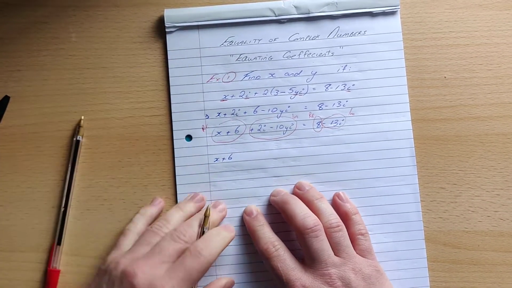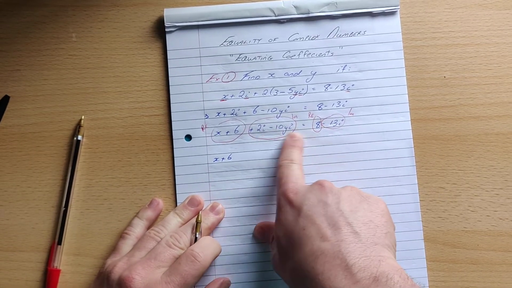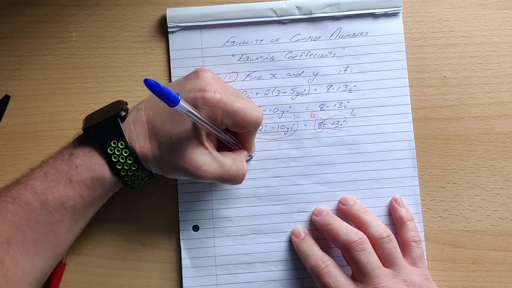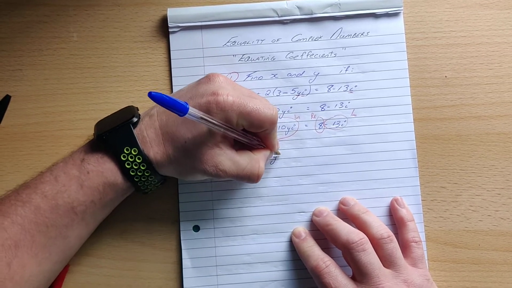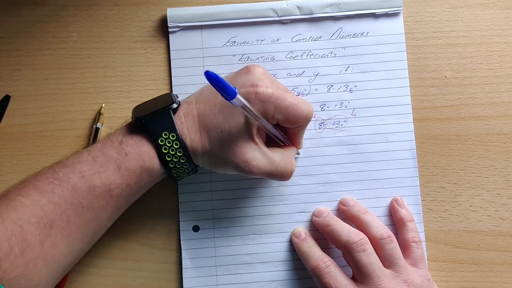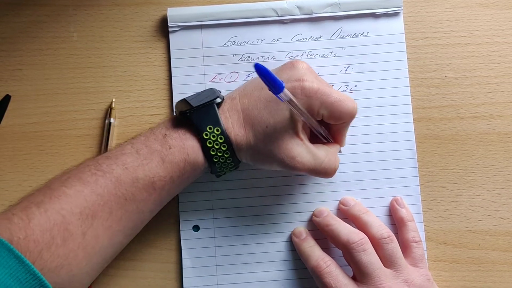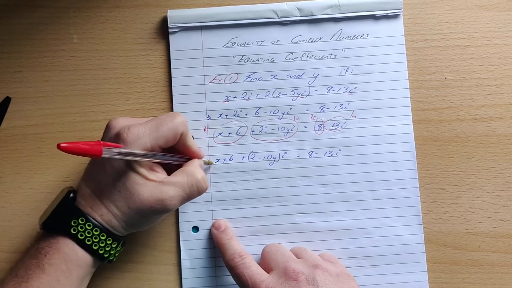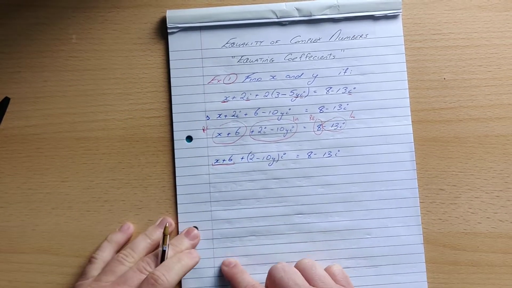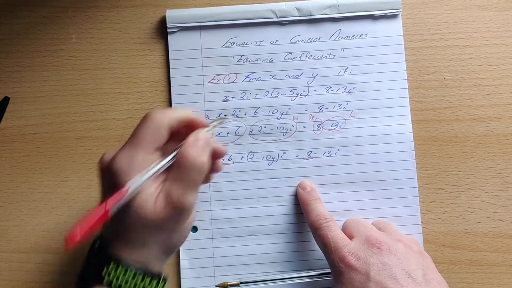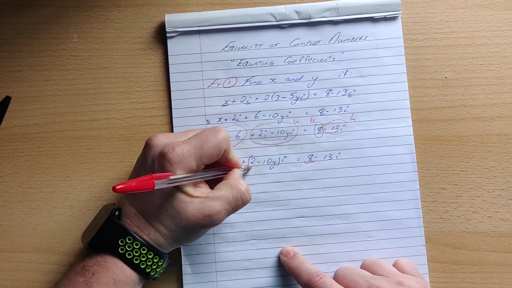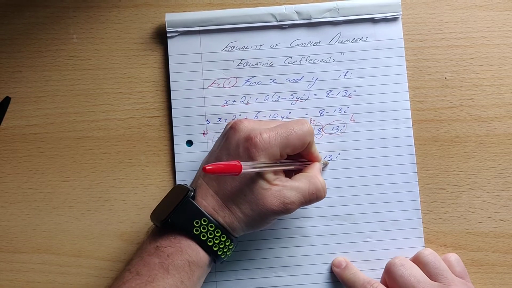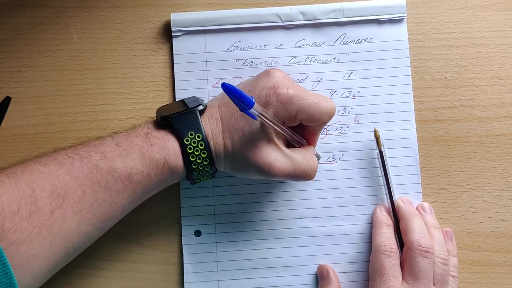X plus 6. I'm going to take out i as a common factor here. So I'll have plus 2 minus 10y times i equals 8 minus 13i. And now I have a real section properly and a real section over here. The imaginary section on the right, now that I factor out the i, is going to be the same as this imaginary section, minus 13.